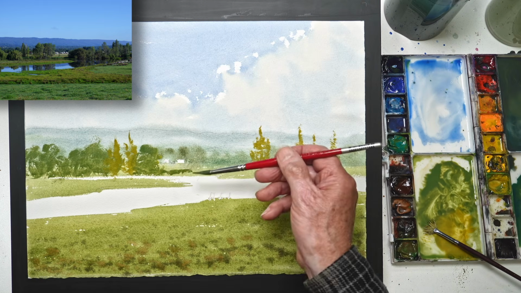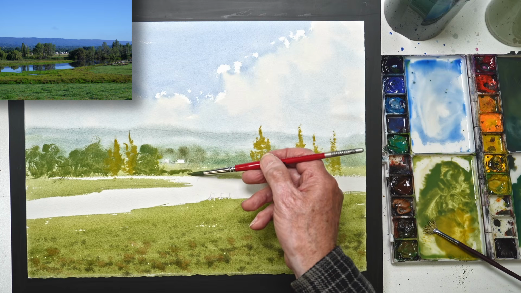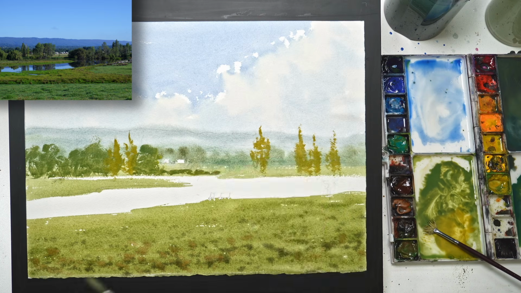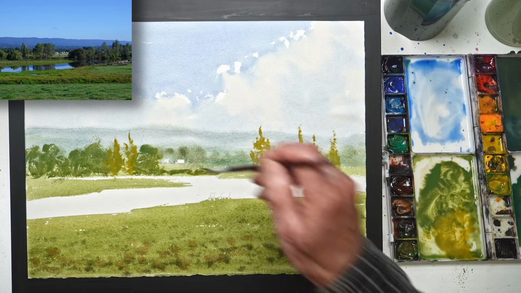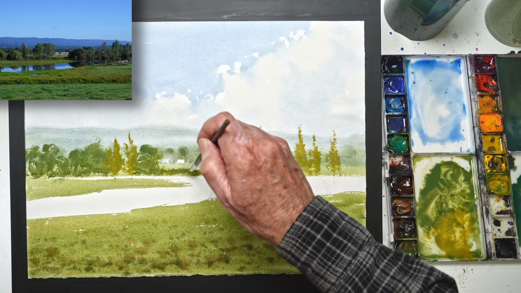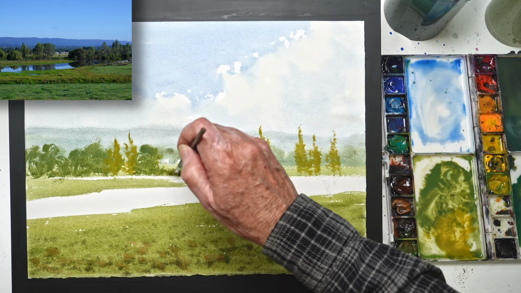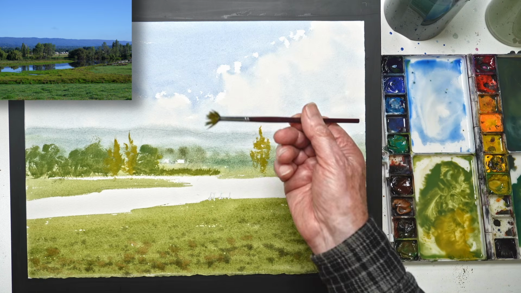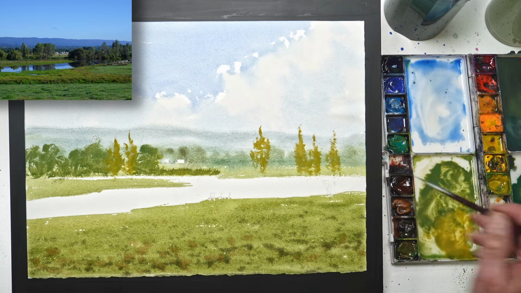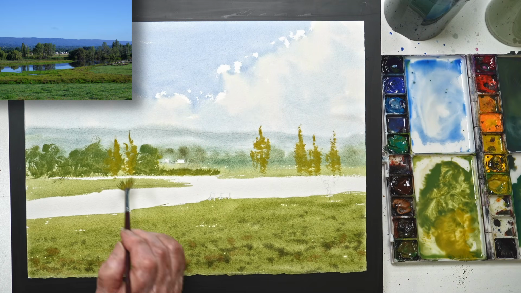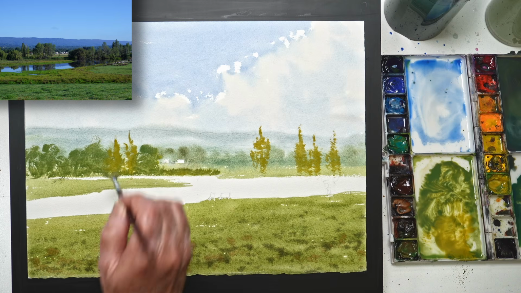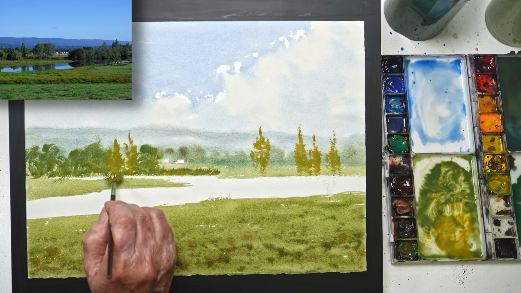Got some reeds along the water's edge. This is a hoghair fan brush. It's very good for creating these grass shapes. You can flick it up or just dab with it.